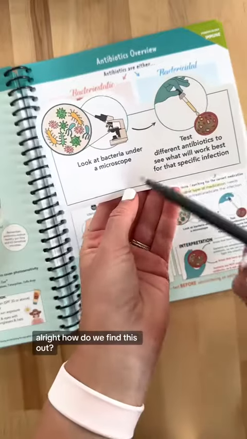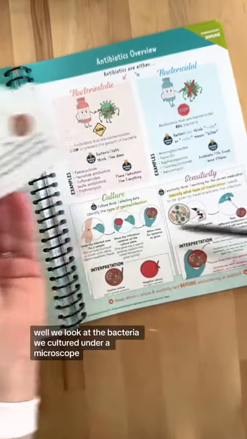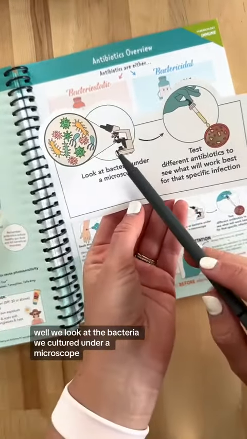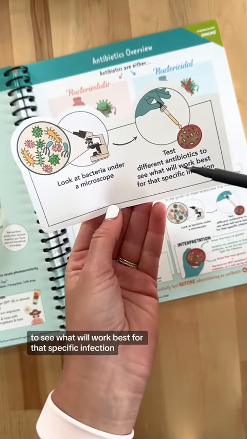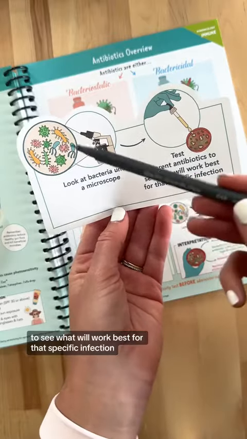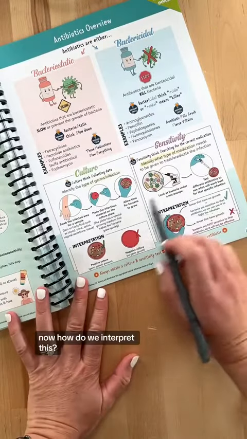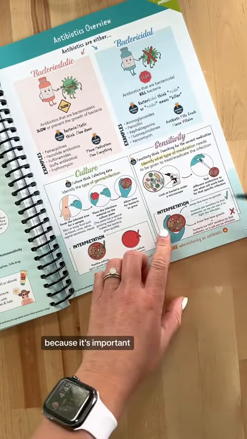All right, how do we find this out? Well, we look at the bacteria we cultured under a microscope. Then we're going to test different antibiotics to see what will work best for that specific infection. Now, how do we interpret this? Let me zoom in on this because it's important.